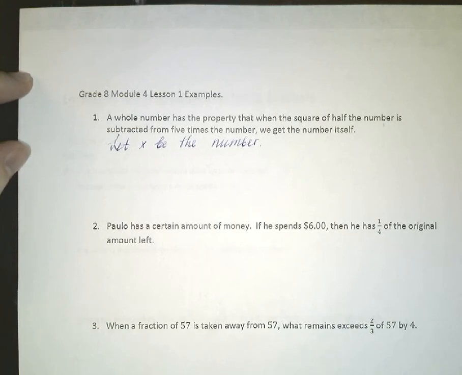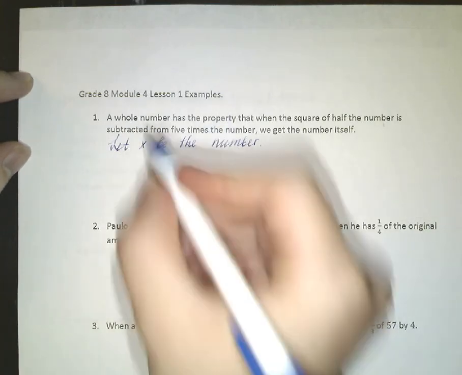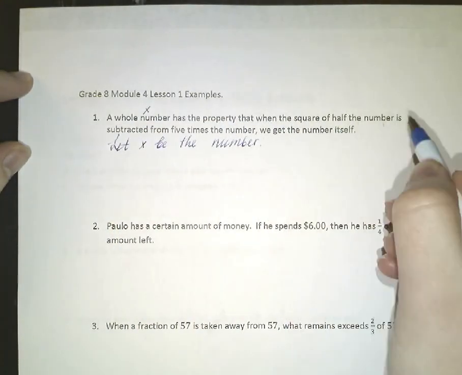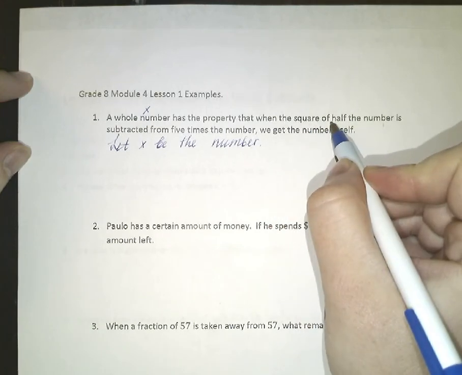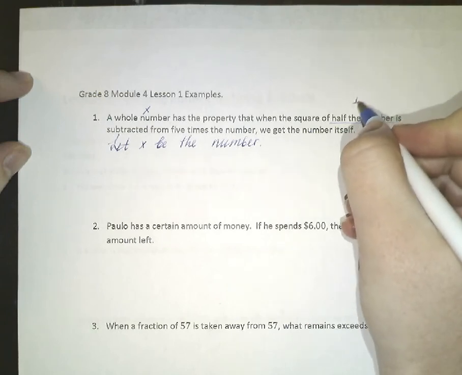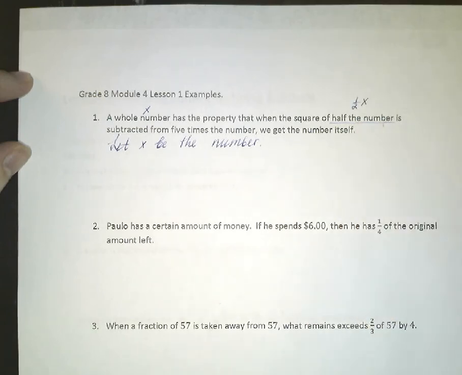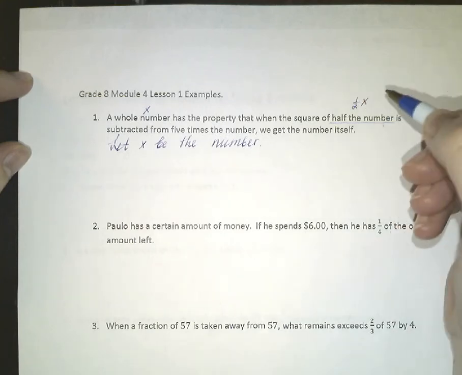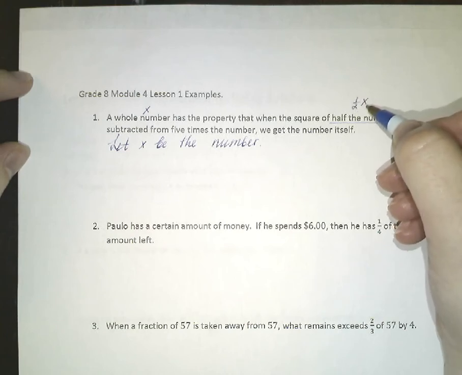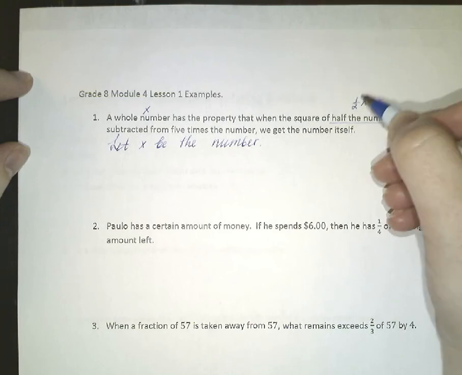Now we are going to go a word at a time, a phrase at a time, and see what else we need. So a whole number is an x. The square of half the number. Right now we want to see what half the number looks like. Half the number is 1/2 of the number, right? Or you can use a multiplying symbol, but you don't have to, because when a variable is standing next to a number, it means it's a multiplication. 1/2 of this number, 1/2 x.